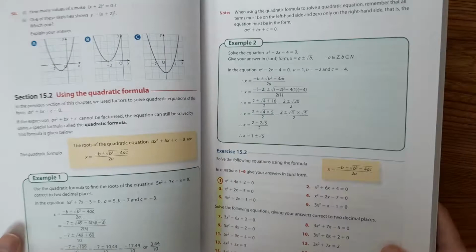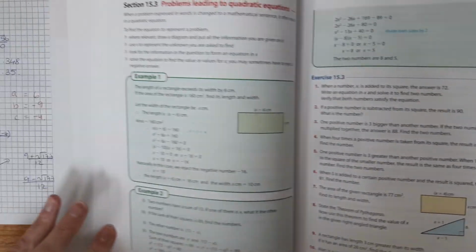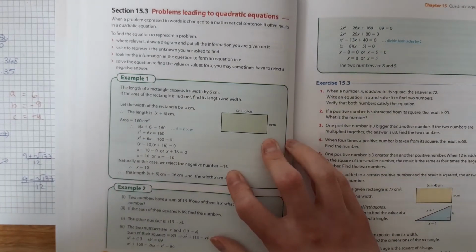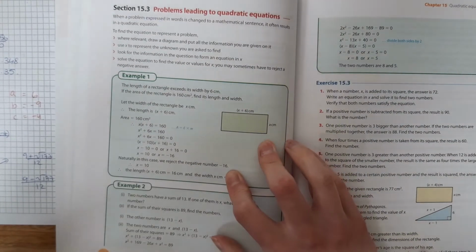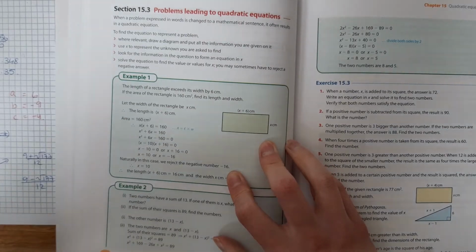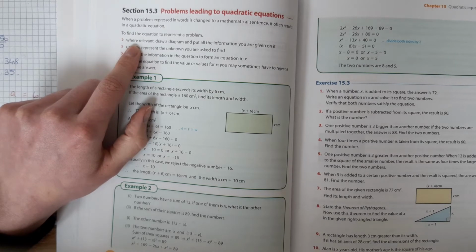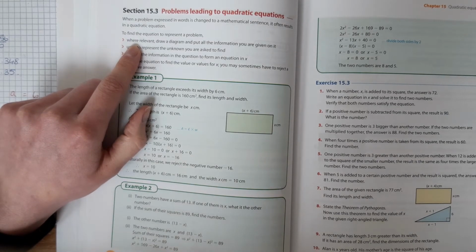When we move on in class today, we're going to be looking at using normal quadratics in problems, or problems leading to quadratic equations. When a problem expressed in words is changed to a mathematical sentence, it often results in a quadratic equation. To find the equation to represent a problem, where relevant, we can draw out a diagram to put in the information. So I always find that having a diagram, when you can see it clearly, you can understand the problem a little bit better and do the problem solving easier.